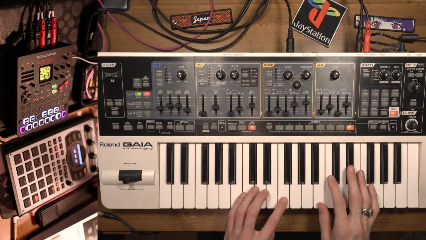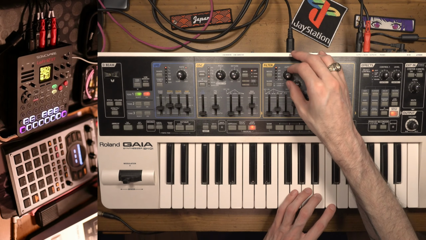Sounds kind of interesting. So you get that kind of like meow, meow. Because the envelope is going up in cutoff. So it's like, imagine it like snapping this slightly when it's playing.